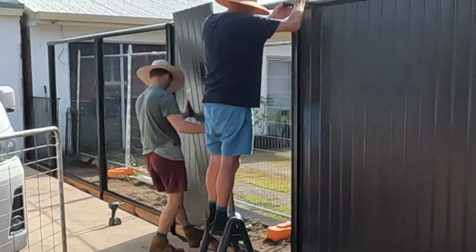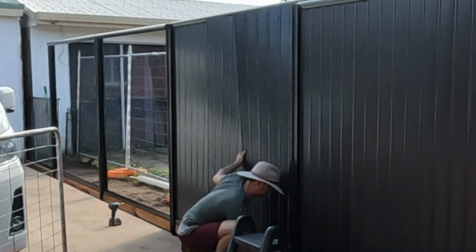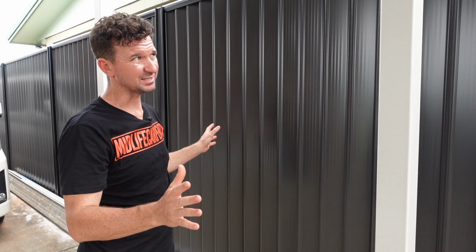Is a bit of a knack to it, bit of a pain in the butt, to be honest, and can be frustrating, all right? But once you get the knack, then you're fine. You sort of flow and it happens really quickly. And once it's up, screw off your top screws. Job done, guys.